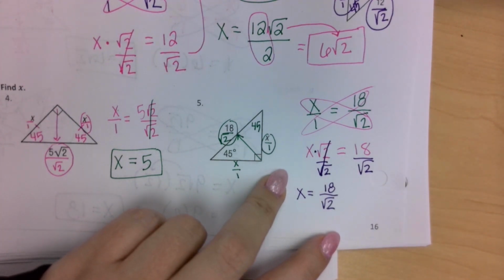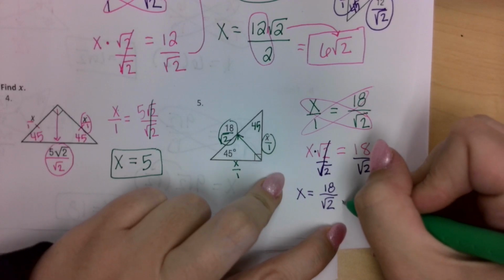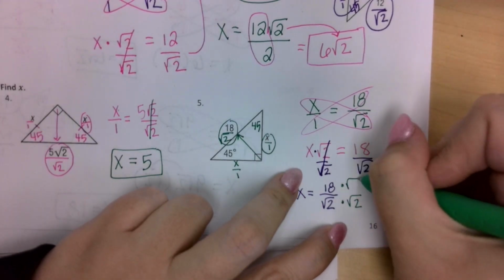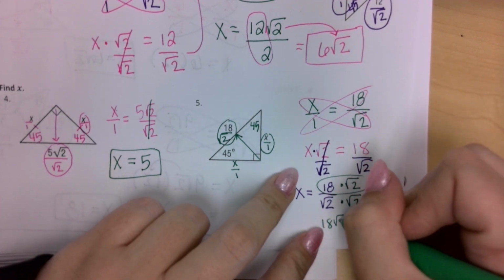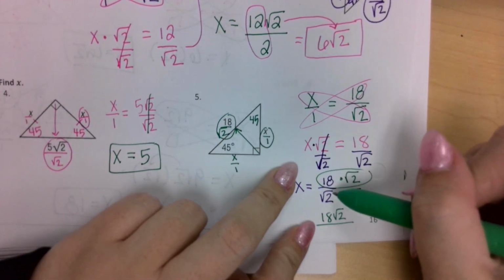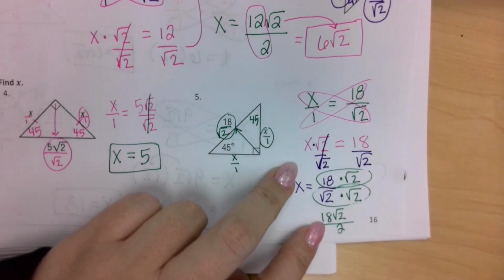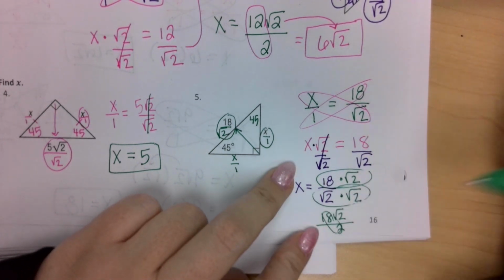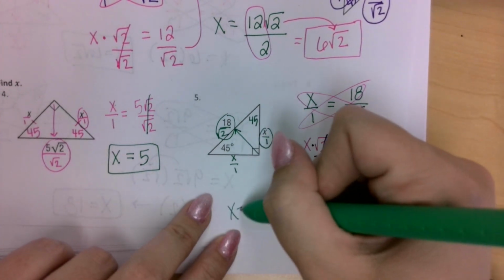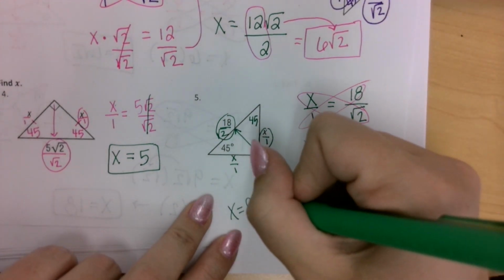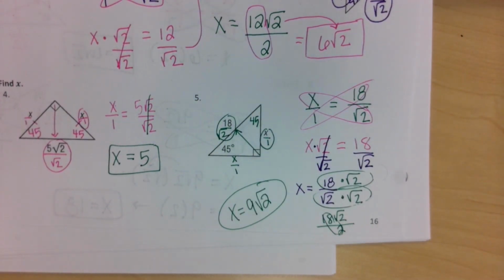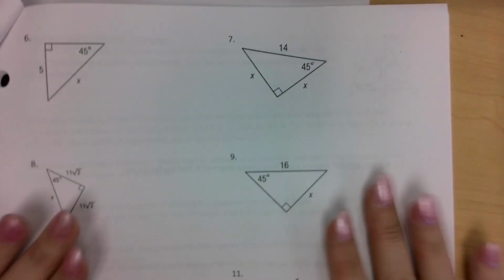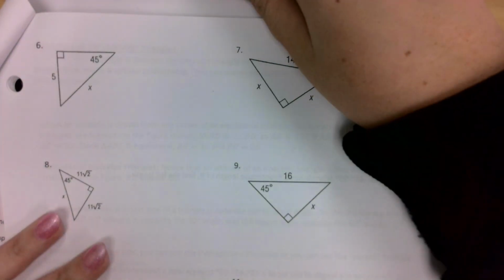However, we know that we're not allowed to have a square root on the bottom, so to fix that, we multiply by root 2 on top and bottom. So on the top, we have 18 times root 2, and on the bottom, we have root 2 times root 2, which is just 2. Finally, 18 and 2 can simplify, and we end up with 18 divided by 2 in our calculator is 9, and then we still have that root 2. Okay, I would like you to try some of the problems on the next page and then check your answers on the answer key.